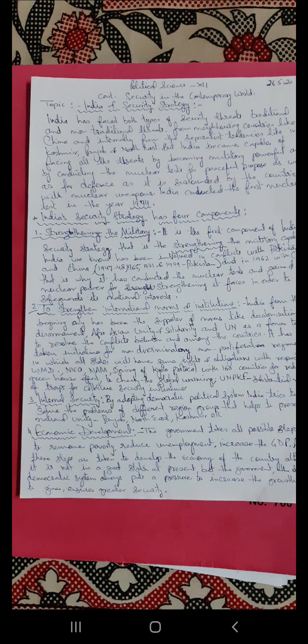So in this way we can see that we have been trying to protect ourselves from foreign aggression, to maintain peace and security within the country, and at the same time to have faith in international norms and institutions. Norms like disarmament, decolonization, non-discrimination, and having faith in international organizations.